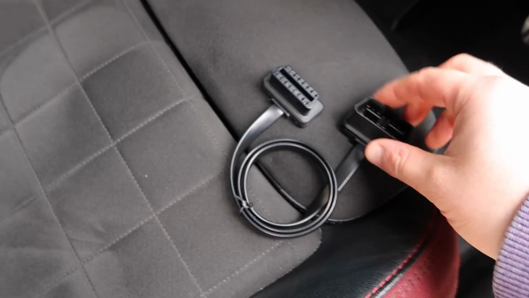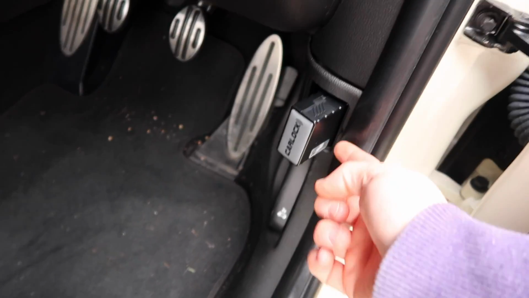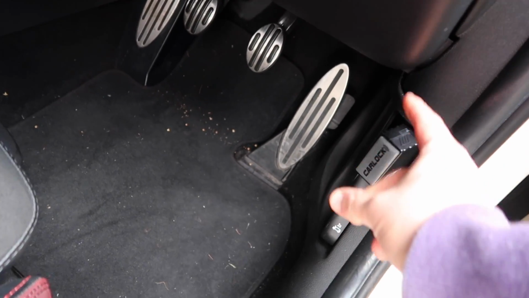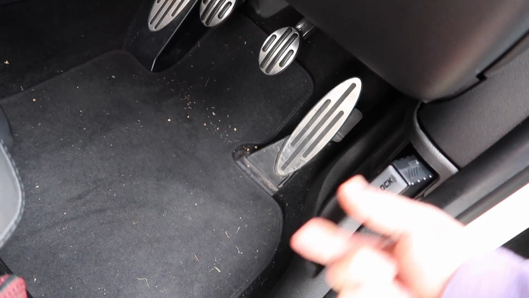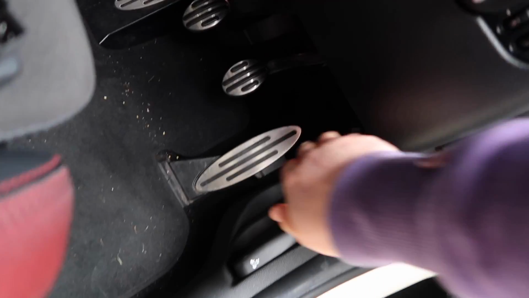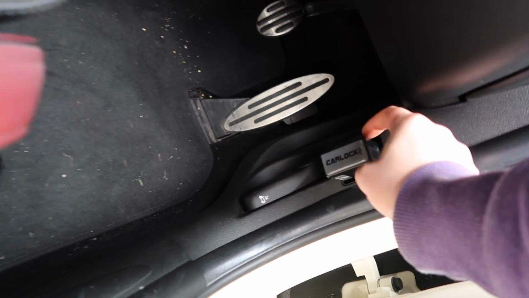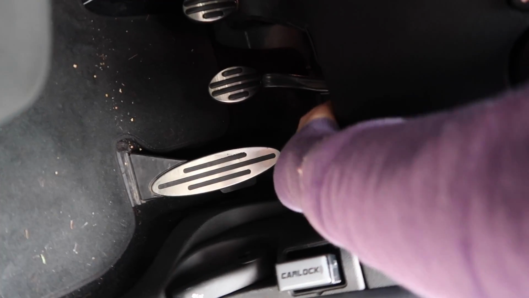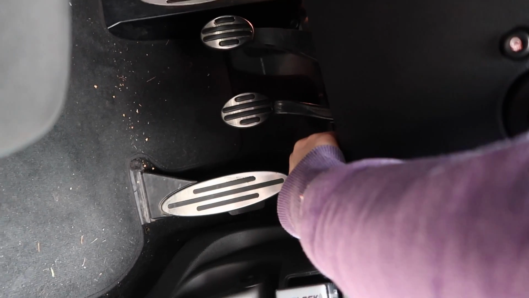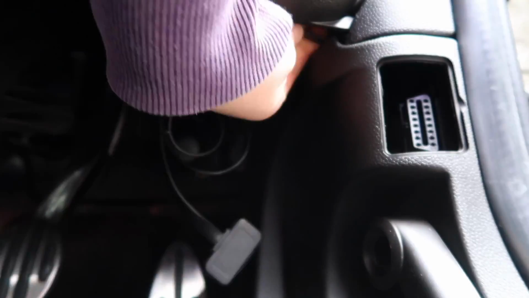Okay, in terms of using this extended cable, just to tidy this up out of the way and out of sight, first thing I'm going to do is remove this. Then I'm going to feed this down from above here and plug it in, and then I should be able to plug the CarLock back into the extended cable, and then I will show you how I'm going to tie it up here and make it all nice and neat.